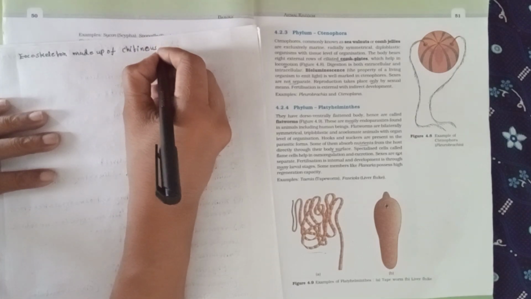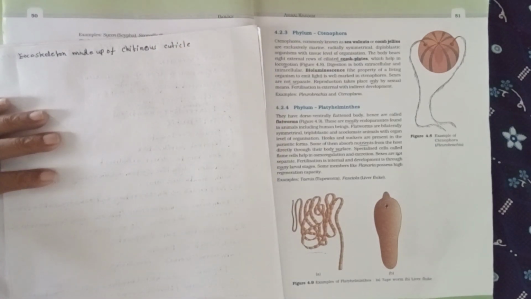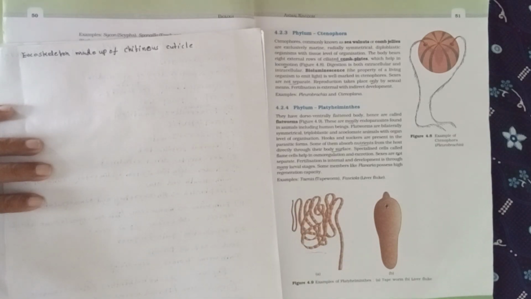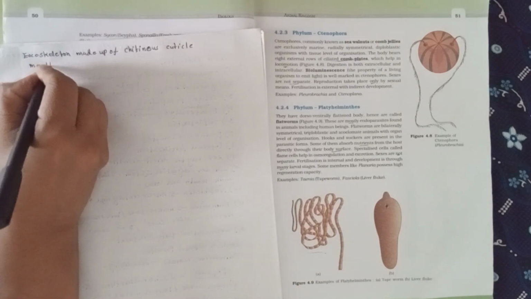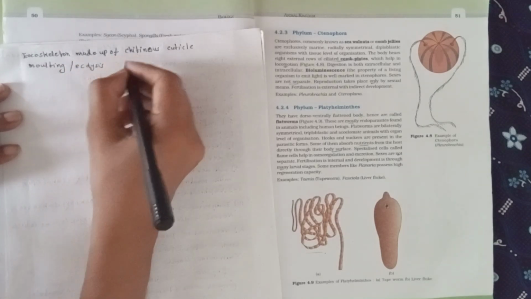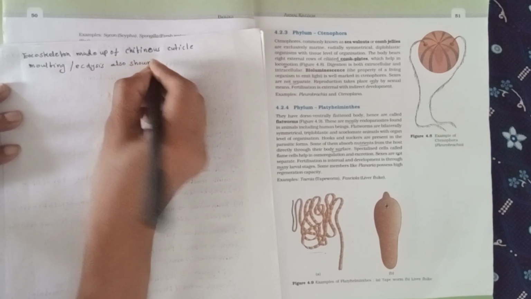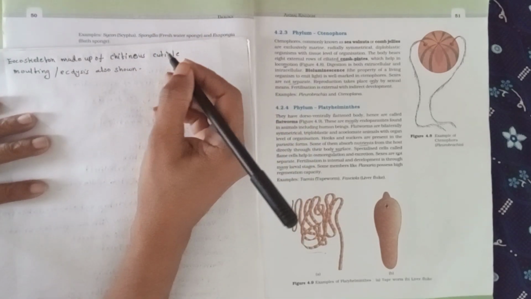Chitin means chitinous cuticle. The exoskeleton that covers the body is made up of chitin or chitinous cuticle. Ecdysis or molting is also seen. That is the shedding of chitinous cuticles at intervals. Molting or ecdysis is also shown. That is the shedding of the external skeleton at intervals.